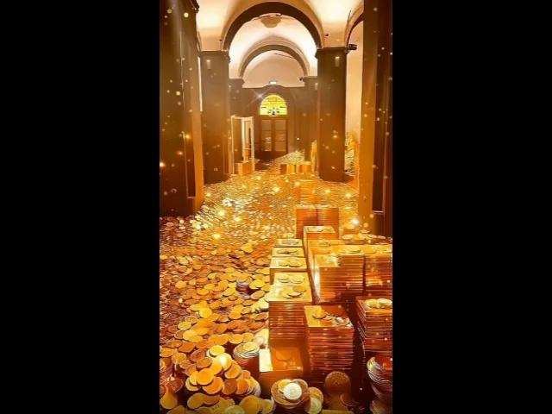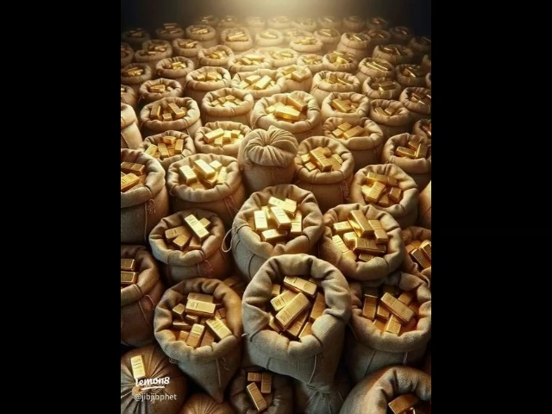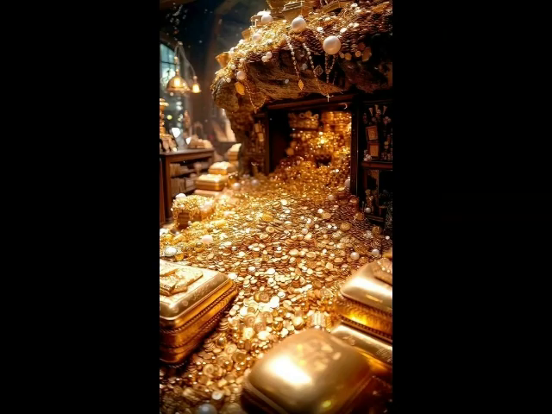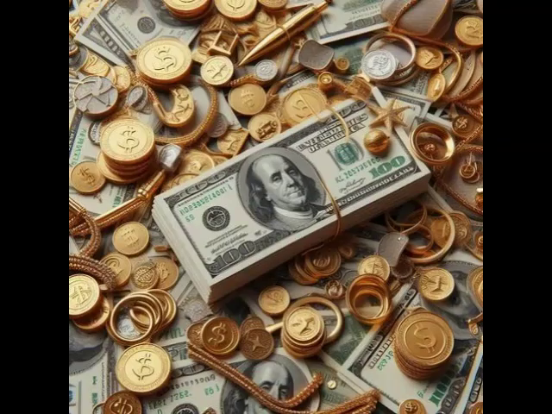Let us speak now of the word currency. It derives from the Latin currere, to run, to flow. What we call money is motion. It is the flow of energy, given form by agreement and exchange. In the subtle body, this is mirrored by prana, the vital life force that animates the body and mind.